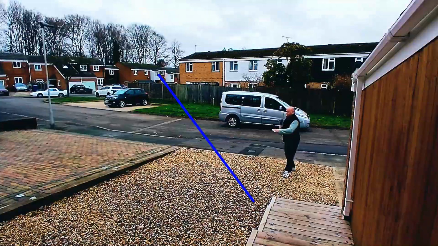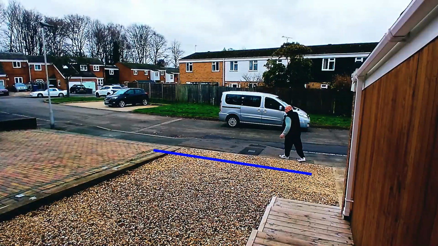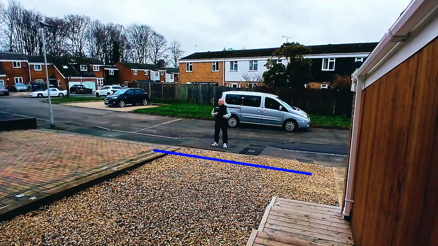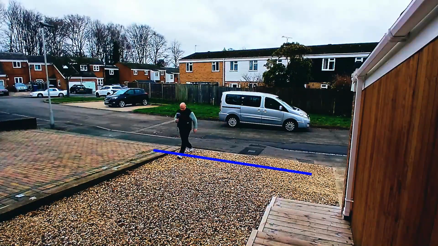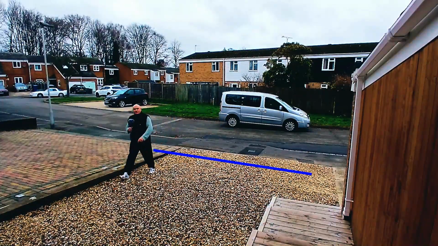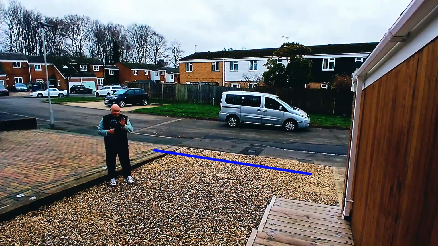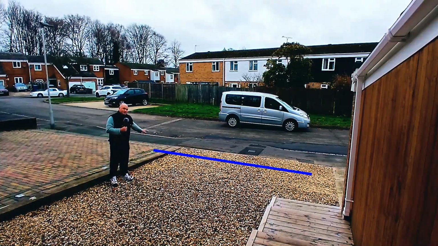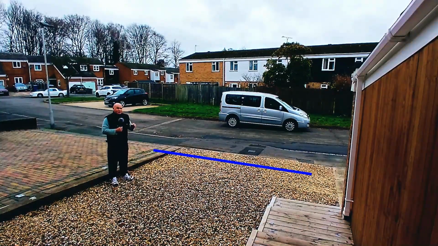Now, let's move the line a little bit here. Okay. Right, so that's good. Now, if I was to walk over the end of the analytic, maybe it might not trigger because the algorithm could struggle to find out which way you went.